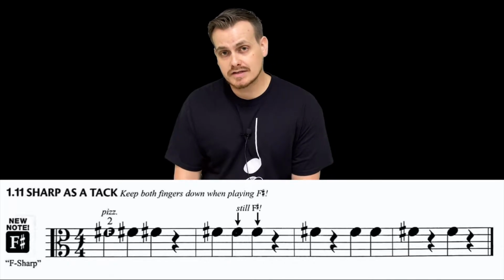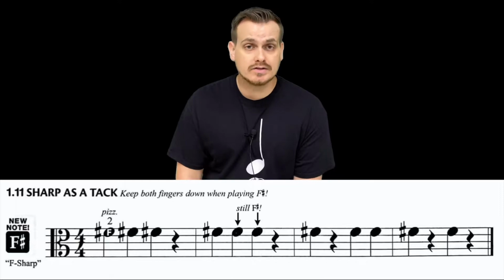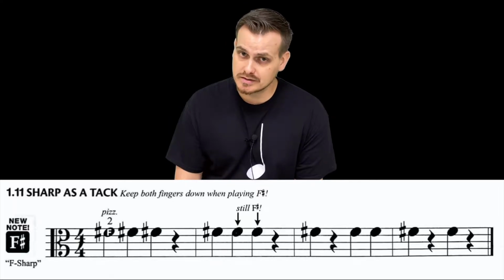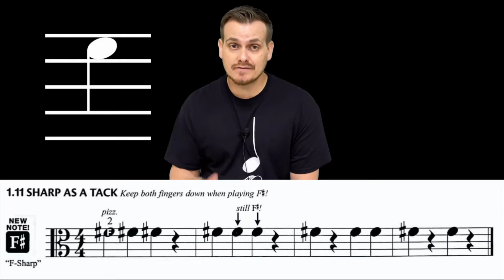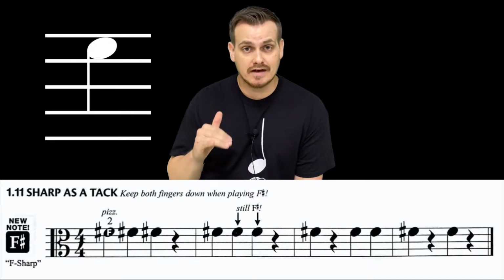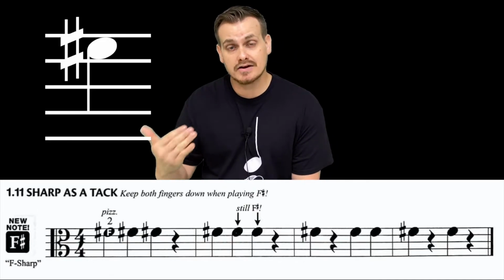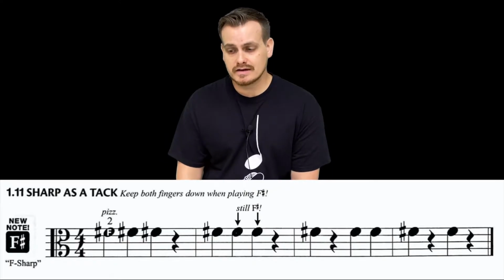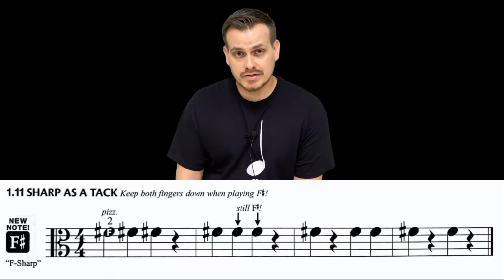When we're counting or singing the note names here, I want you to make sure you say the words F sharp, because F and F sharp are two different pitches. F is a half step lower in pitch than F sharp, which is a half step higher than natural F, or just F. Let's take a look at 1.11 for the very first measure.